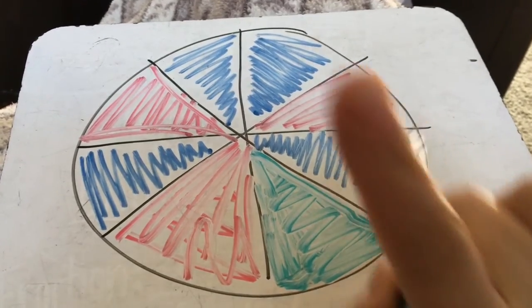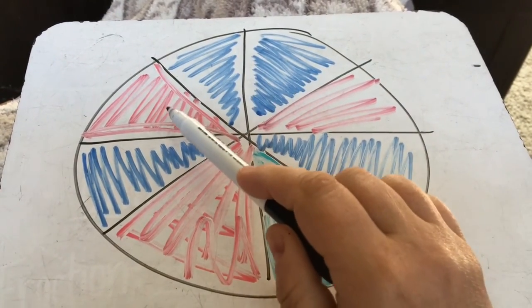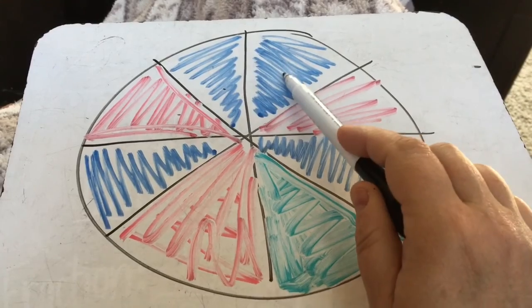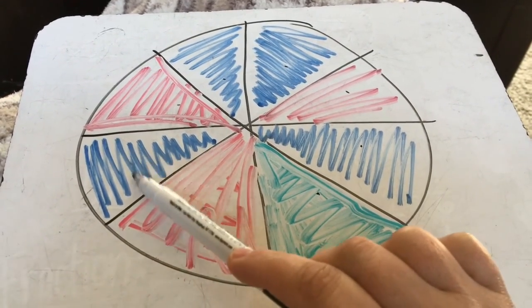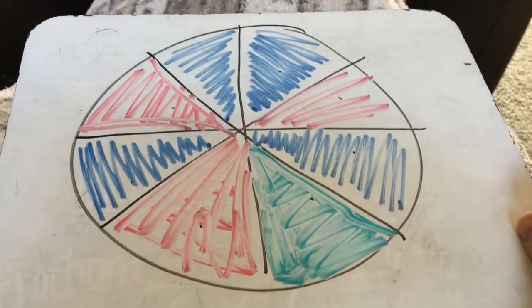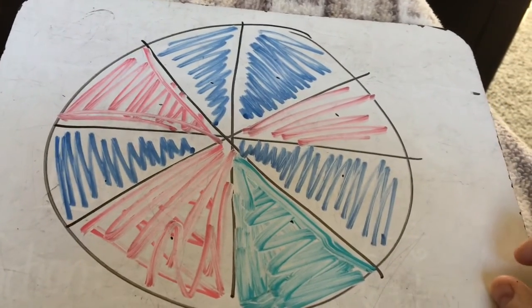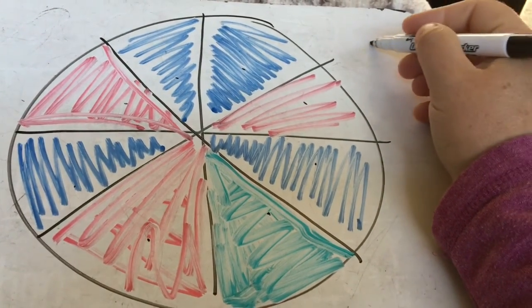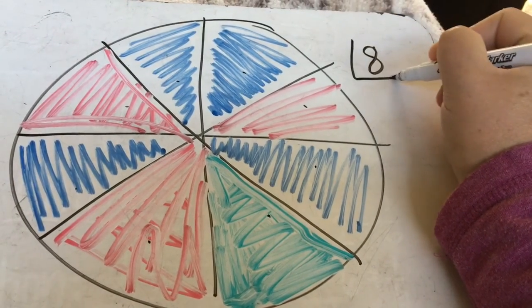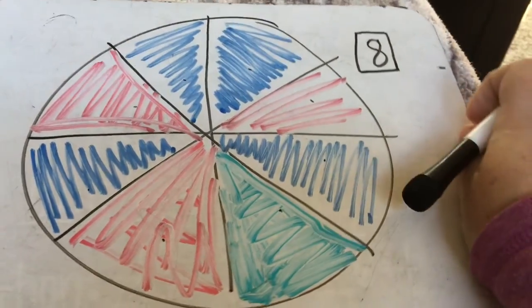So let's look at it as a picture in colors here. So we're going to first count the number of pieces in this fraction, and there are 8. So I'm going to write 8 as my denominator.